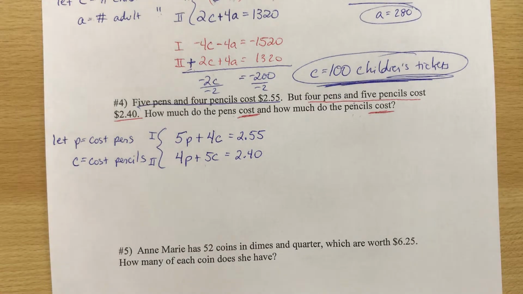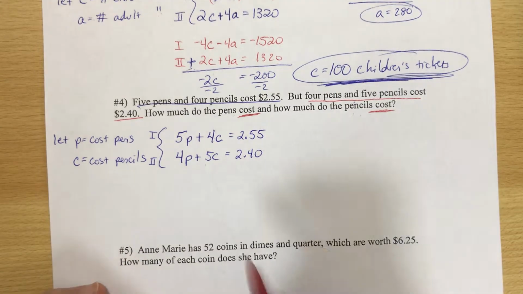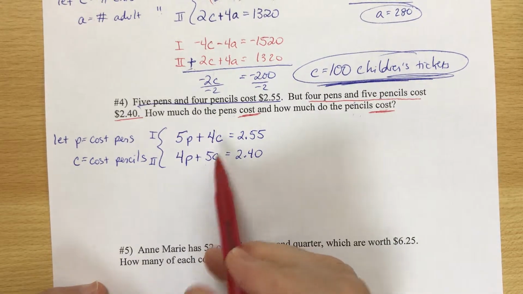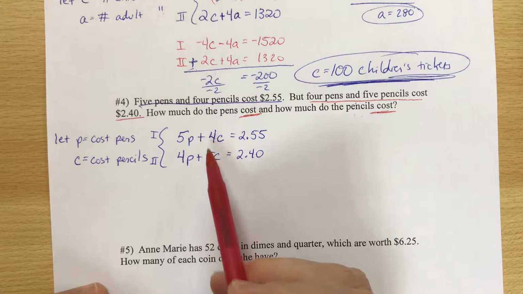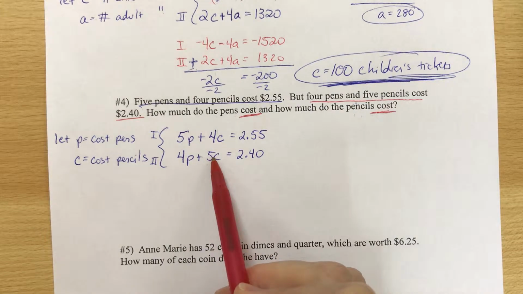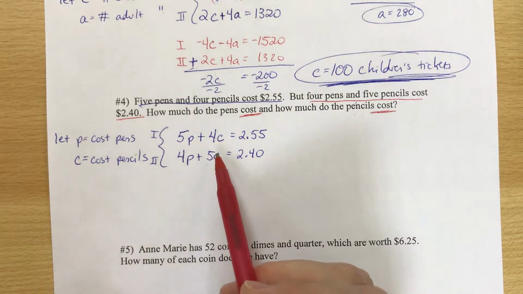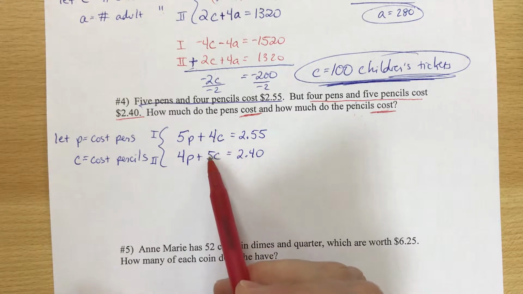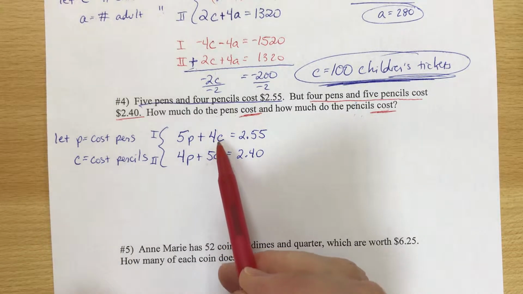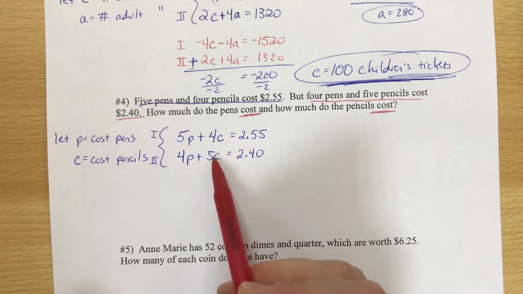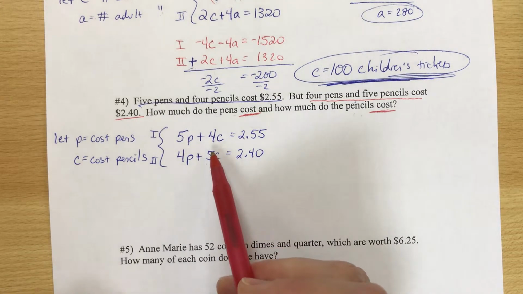Now, this is kind of interesting because right away I'm not sure which one I want to eliminate, and I'm not sure if one of them is easier than the other. I'm going to eliminate the pencils here. But the coefficients are 4 and 5. There's no easy way for me to change this to get opposites. So I've got to think of a number they have in common. What's a common multiple? 20. 4 times 5 is 20.